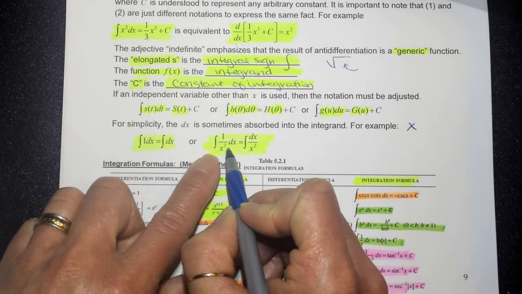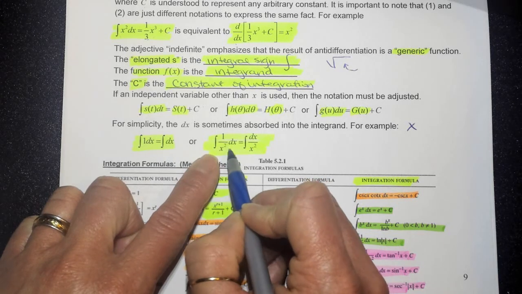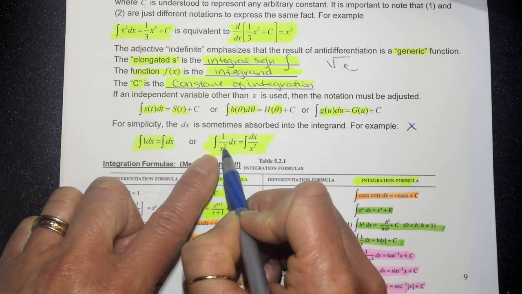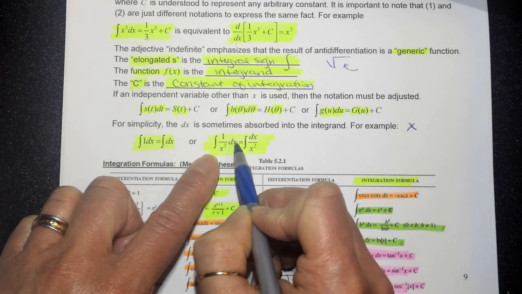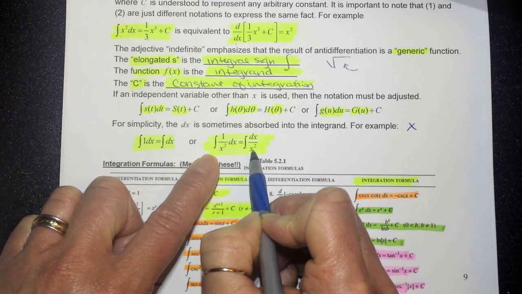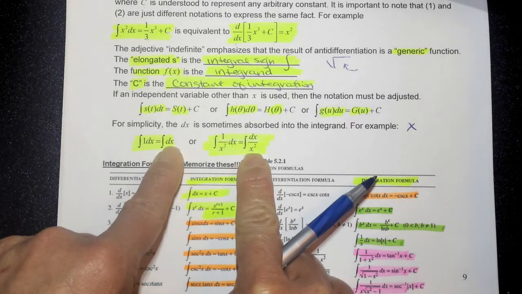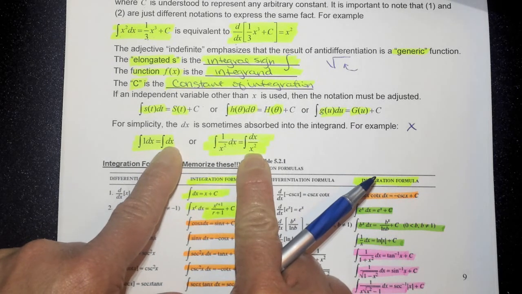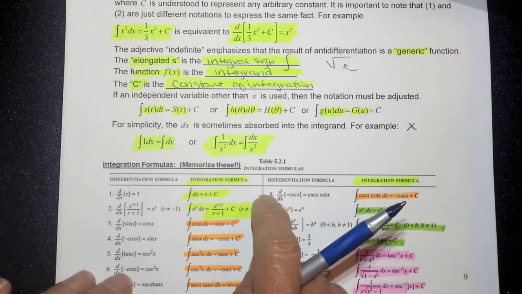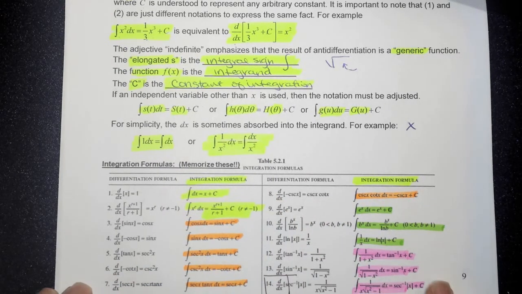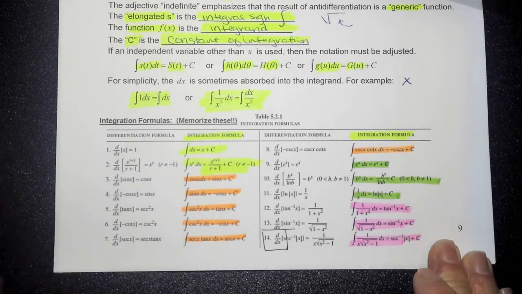In addition to that, this right here, this notation means 1 over x squared times dx essentially. So a lot of times you're going to see it written like this. You need to understand that these aren't interchangeable. Oftentimes you will see the second notation because it is shorter, and the whole purpose is to create a smaller, tighter function that looks neater.